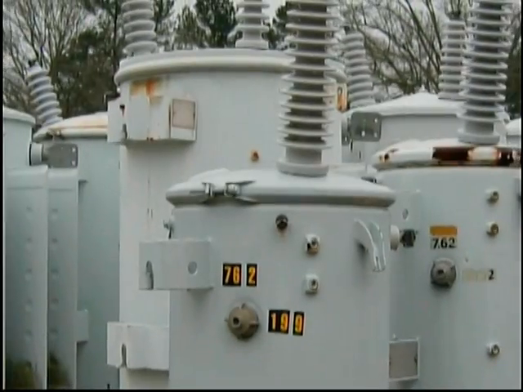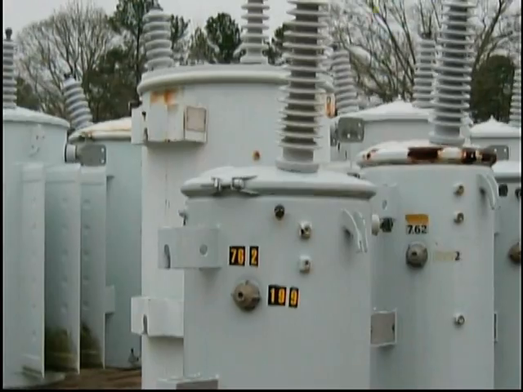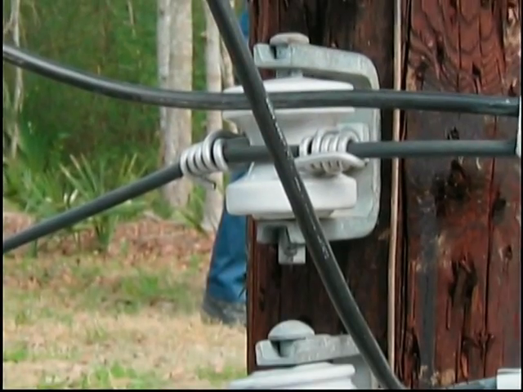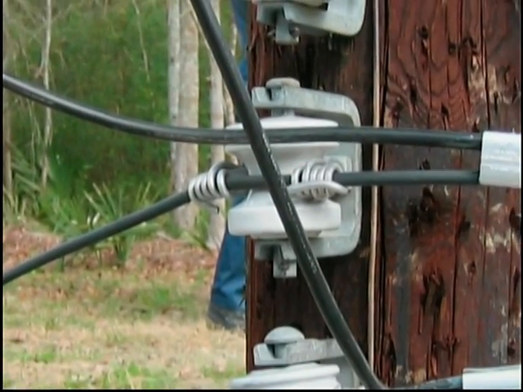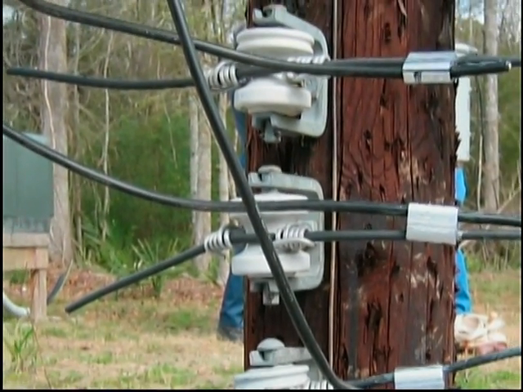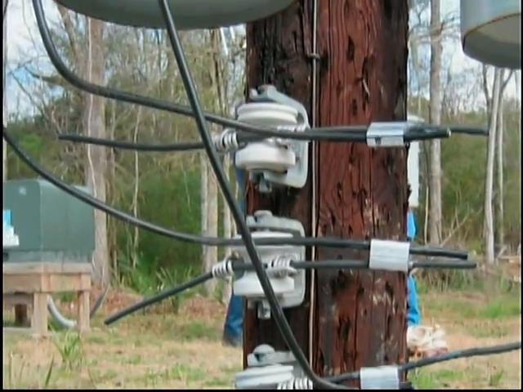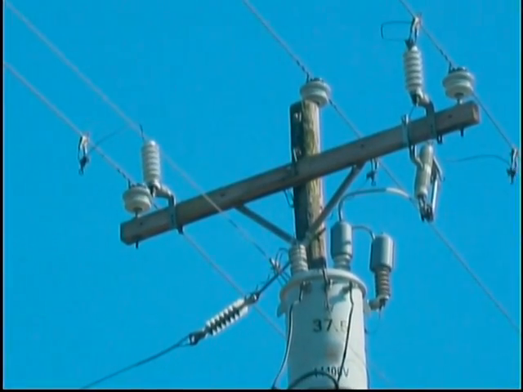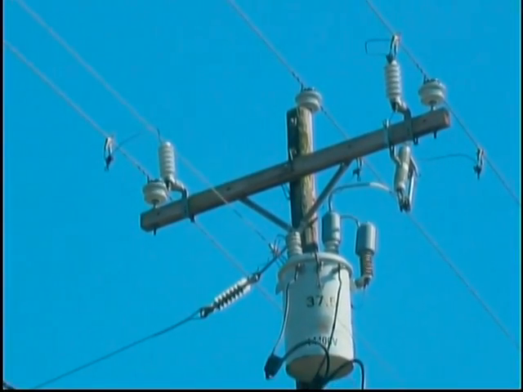A transformer is one of the most efficient and versatile pieces of equipment used on T&D systems. In order to function properly, a transformer has to be connected properly. In this program, we're going to concentrate on single-phase transformers and the basic principles that apply to transformer connections.